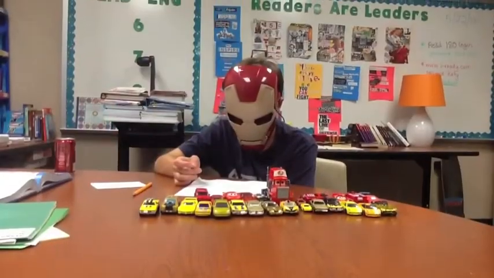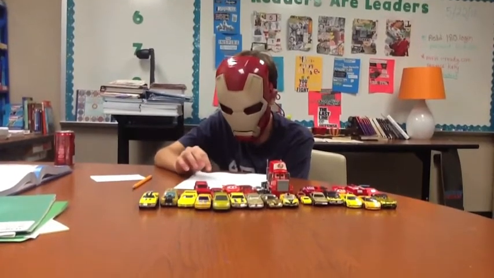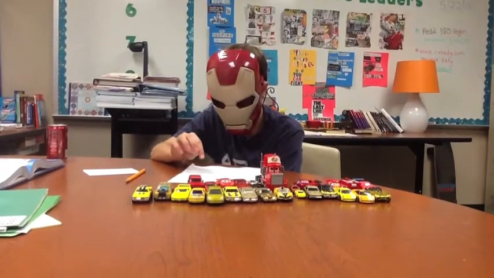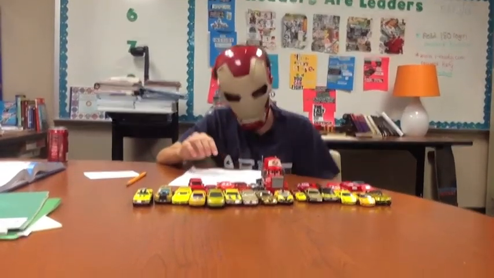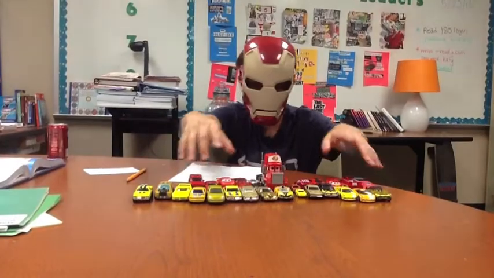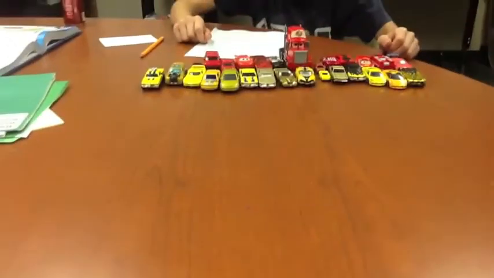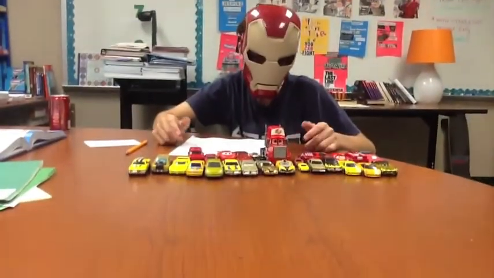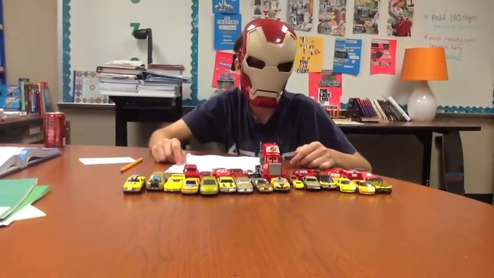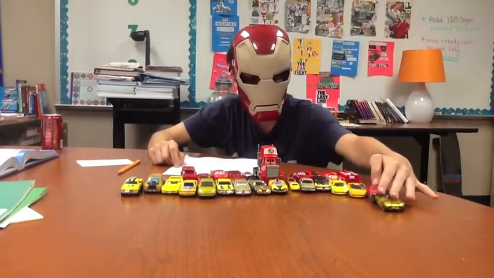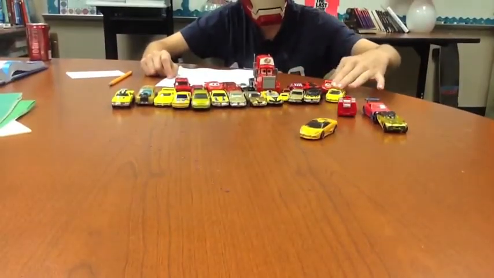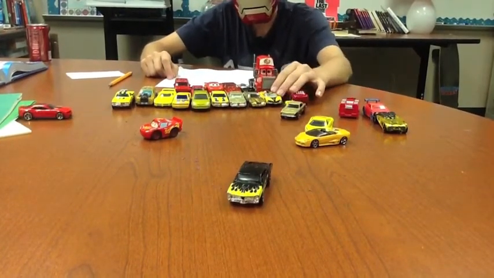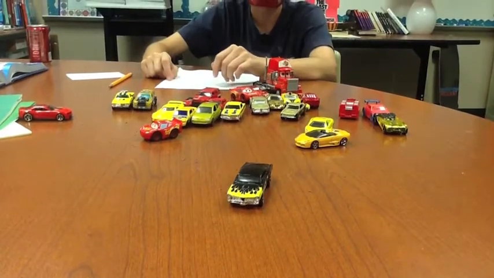Tony Stark owed Toyota 13 used cars, but Toyota already had 15 cars. If Tony Stark gave Toyota his cars, how many used cars would Toyota have? Now, first we get 13 red cars, and then we get 15 yellow cars. And so we add them together and make zero pairs. And it goes 1, 2, 3, 4, 5. The answer's 2.